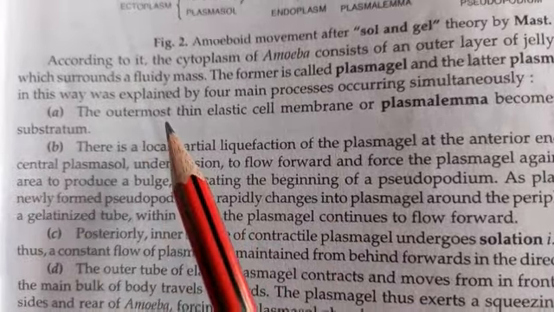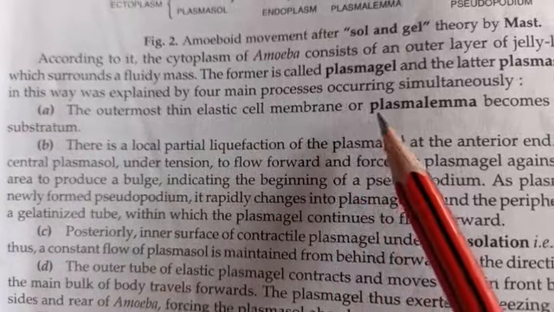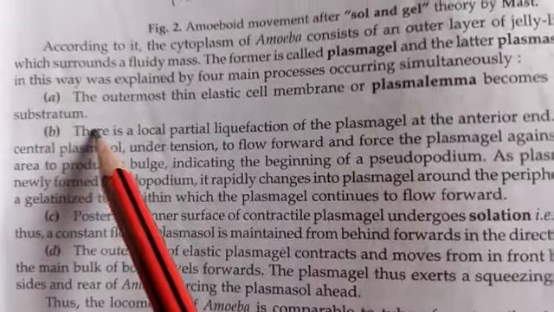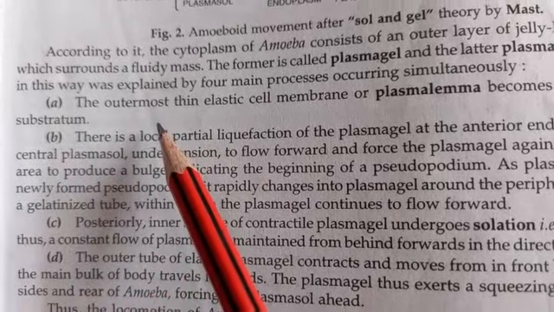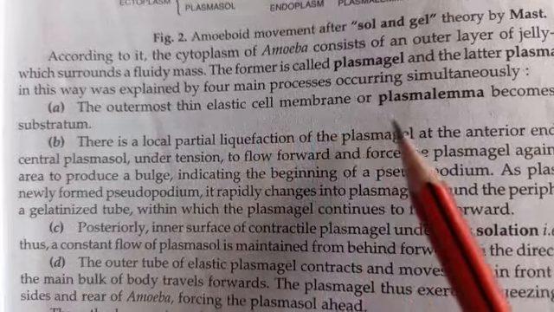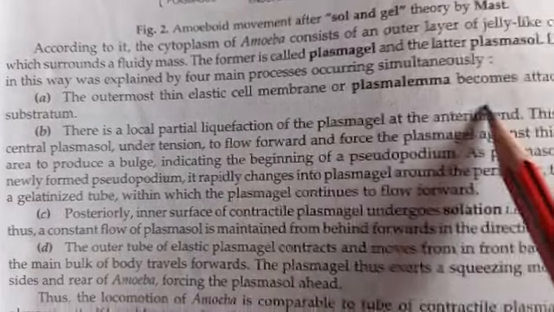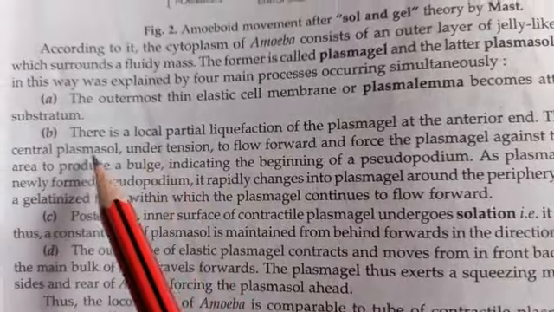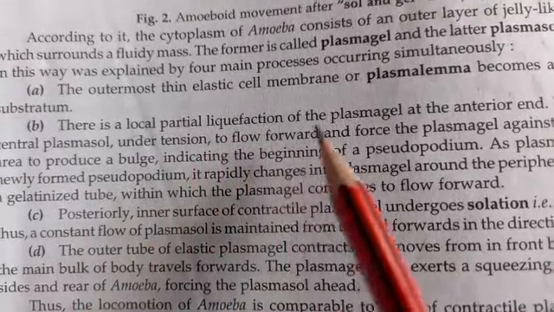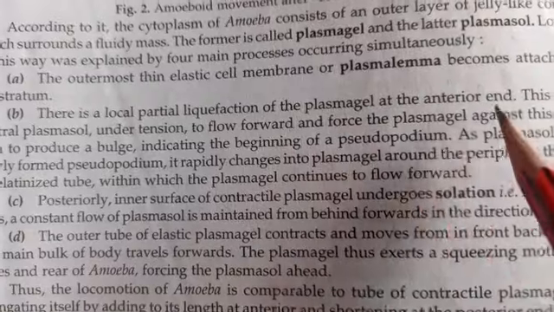Let's see. Outermost thin elastic cell membrane, or the plasma lemma, becomes attached to the substratum. So in the beginning, the outer layer, the elastic cell membrane, the plasma lemma, attaches to some substratum. Then there is a local partial liquefaction of plasma gel at the anterior.